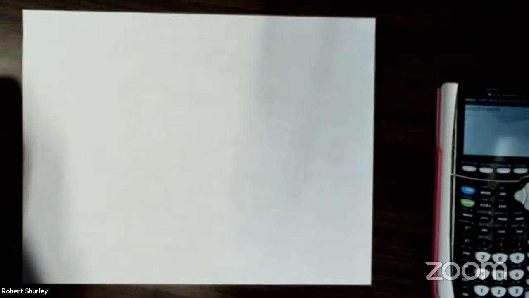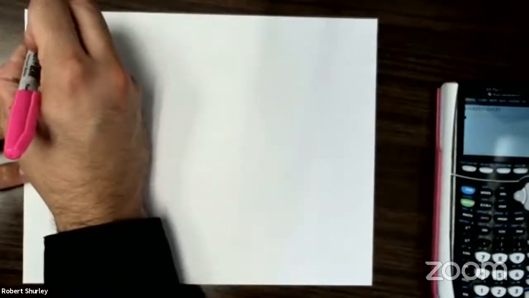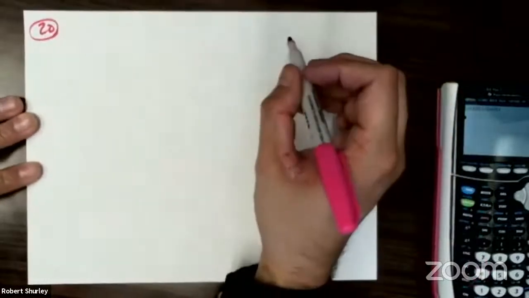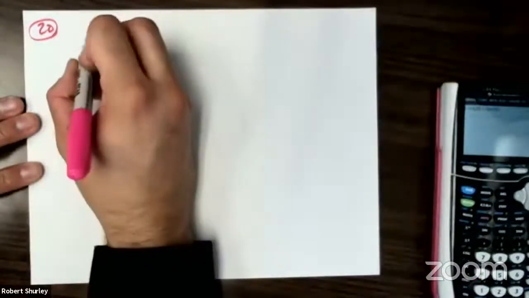Oh yeah, this one looks horrible. Hold on, let's see if there's an easier one. No, that's fine. This is number 20. Oh, use pink because this one looks rough.